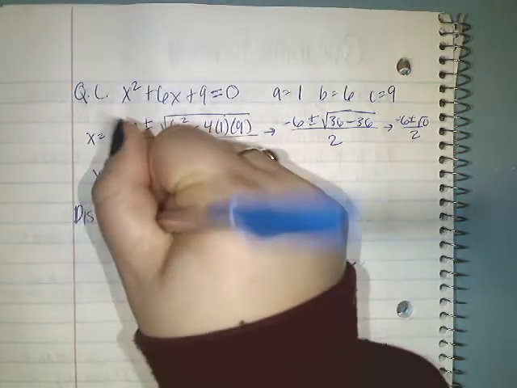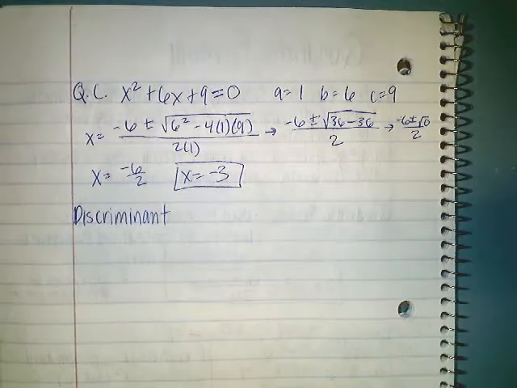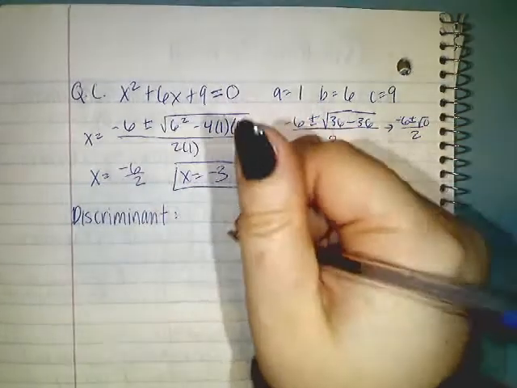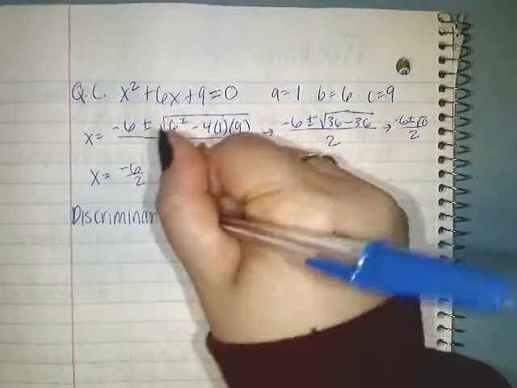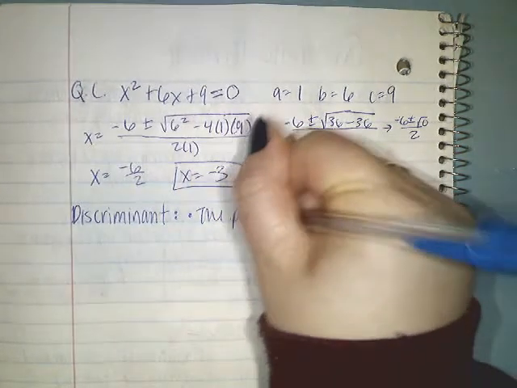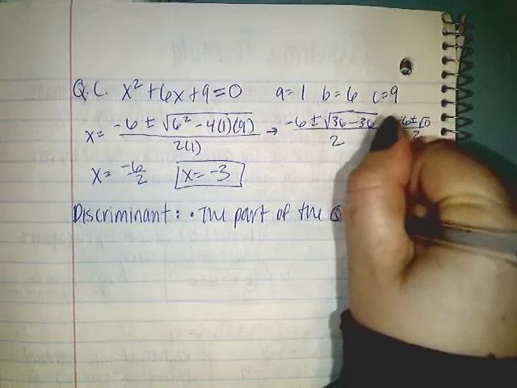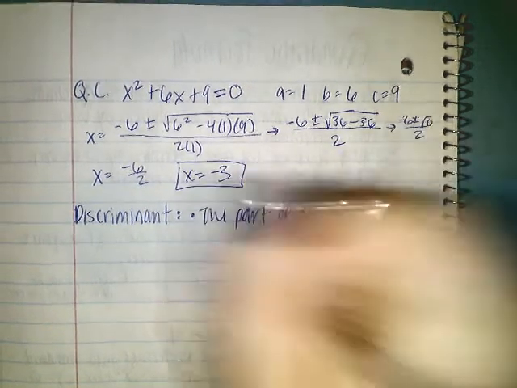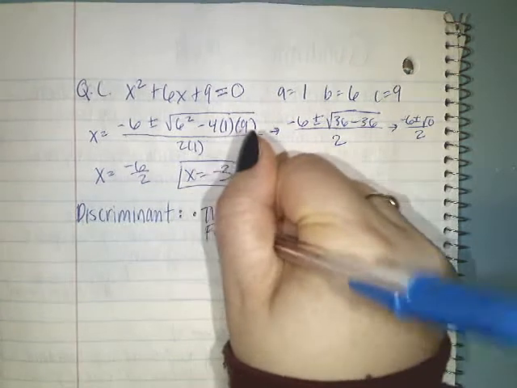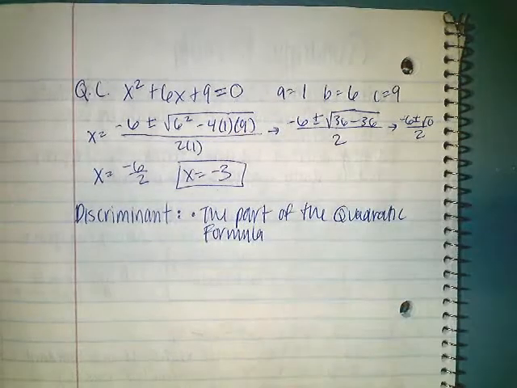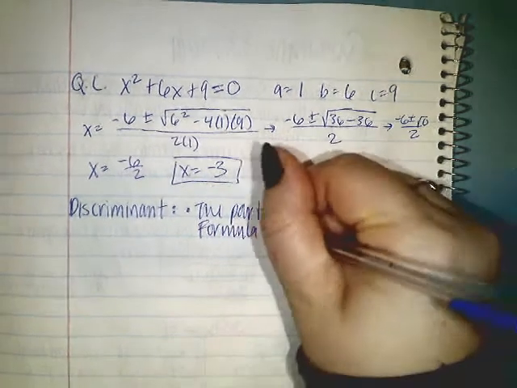Our discriminant, as I just mentioned, is the part of the quadratic formula under the radical.